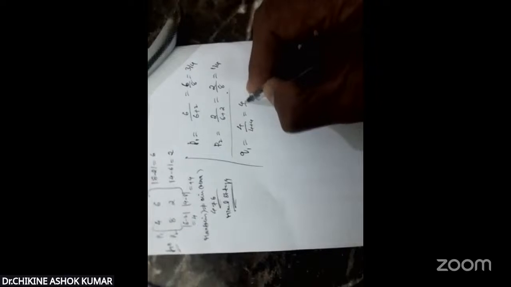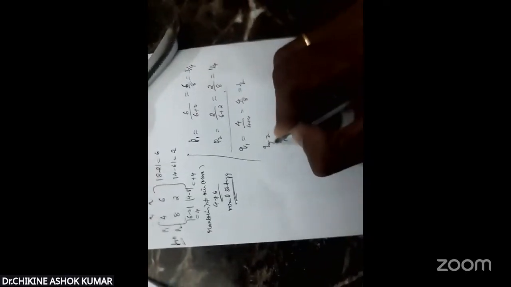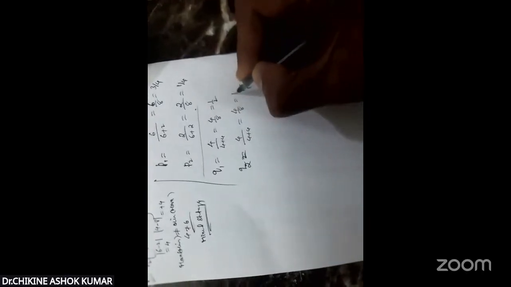Similarly, coming to Q1 and Q2, this is player B's information. Q1 is this distance divided by the sum of these two, so 4 by 4 plus 4, which is 4 by 8, meaning 1 by 2. And Q2 is also this distance divided by the sum of these two, again 4 by 4 plus 4, which is 4 by 8, meaning 1 by 2. So I got Q1, Q2 as 1 by 2, 1 by 2.